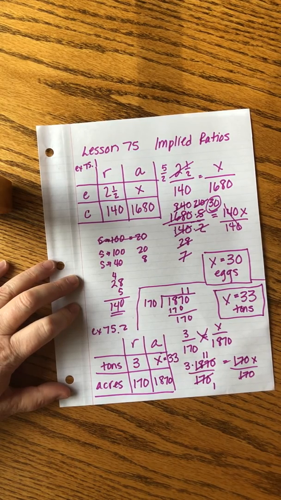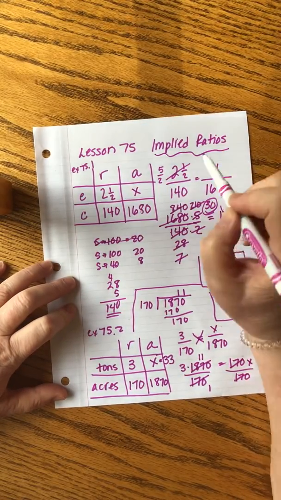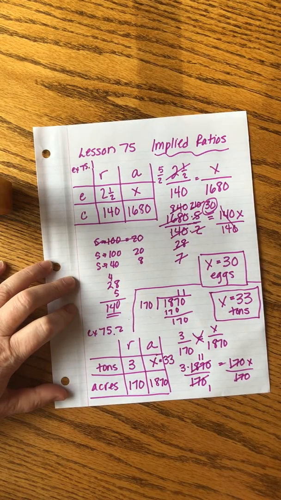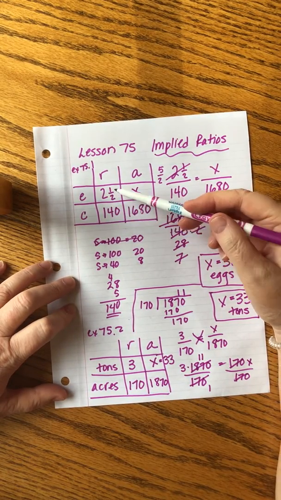Okay, that's what we mean by implied ratios. Nowhere in the problem did John come out and say the ratio of eggs to cookies is 2.5 to 100.